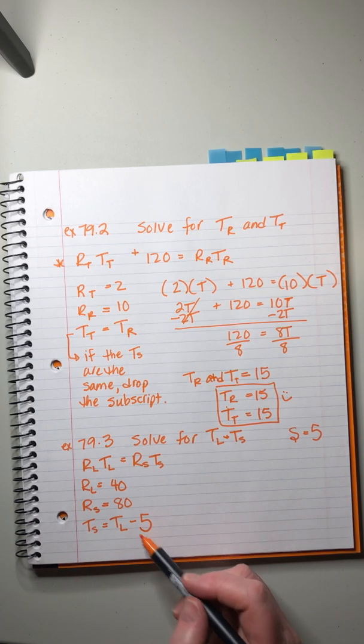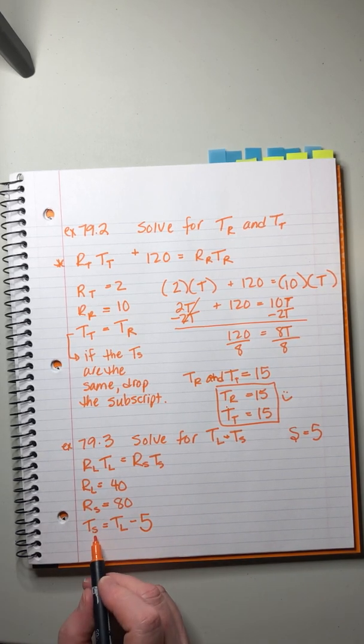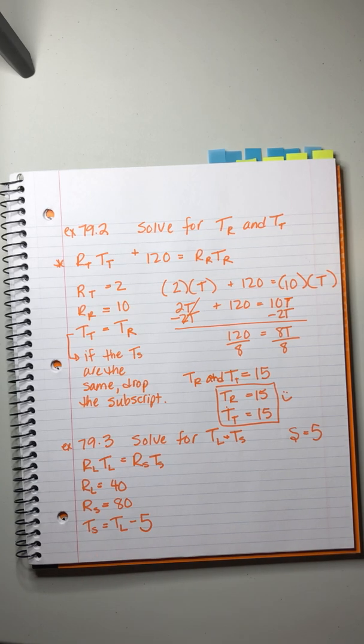This is the only 5, okay? So if you see the little subscript, you know that's an S. There's no 5s in the subscript.